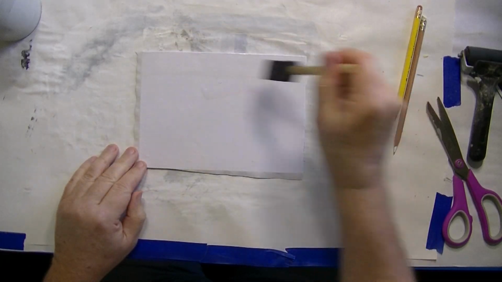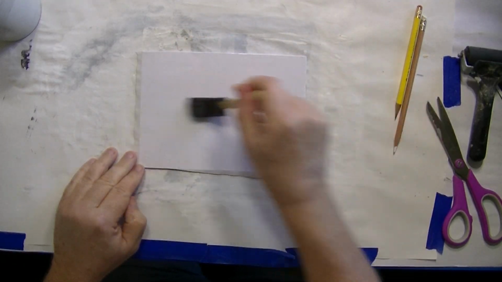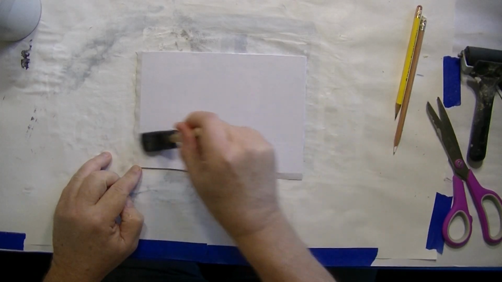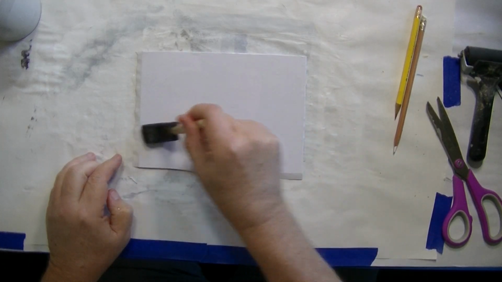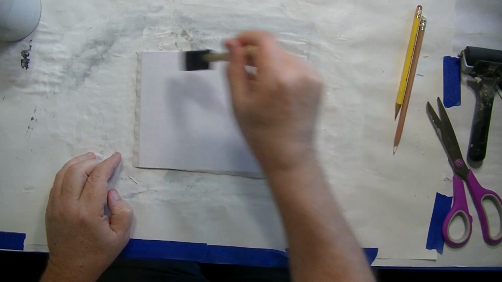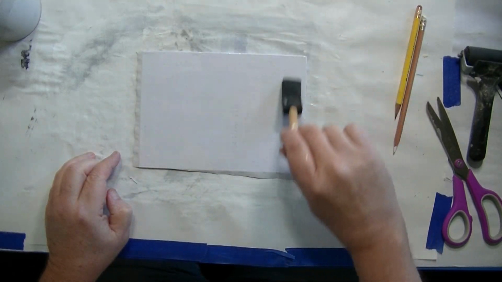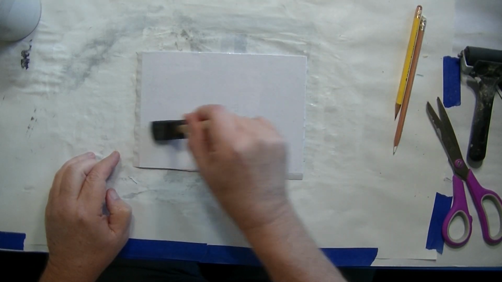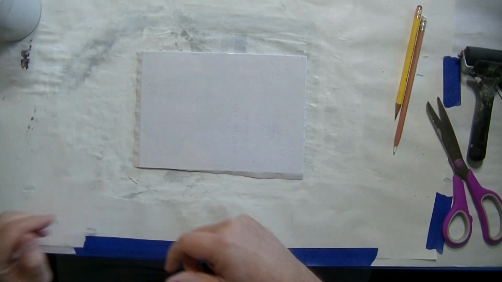Anyway, now it's time to release this transfer. First, moisten the back of the paper with some water. That's all I'm using here is water with a sponge brush. And you want it to soak in. It takes about a minute. And often you will see the image actually start to show through because the paper is wet. And that's a good thing. So just make sure you get it nice and soaked here.